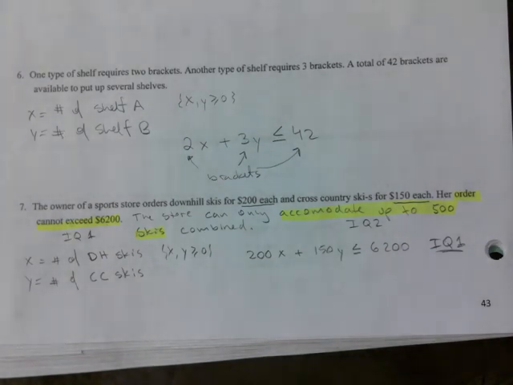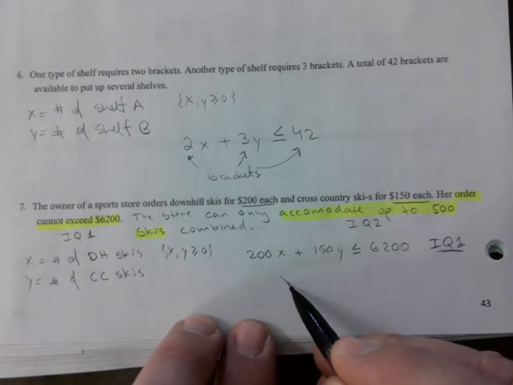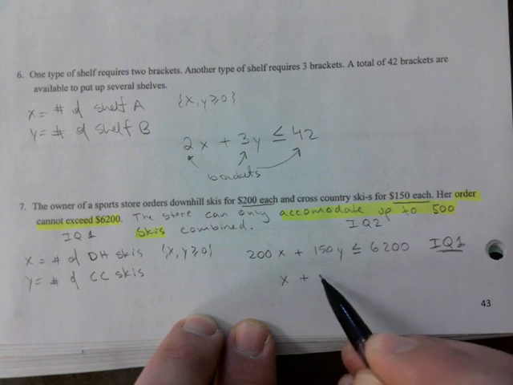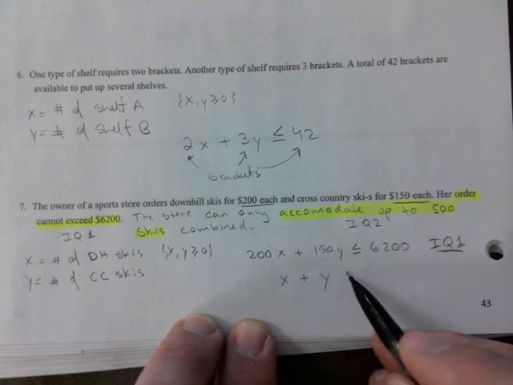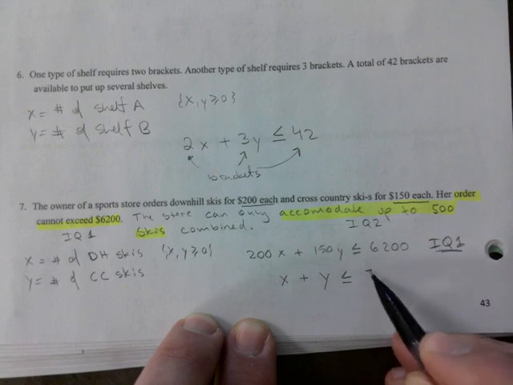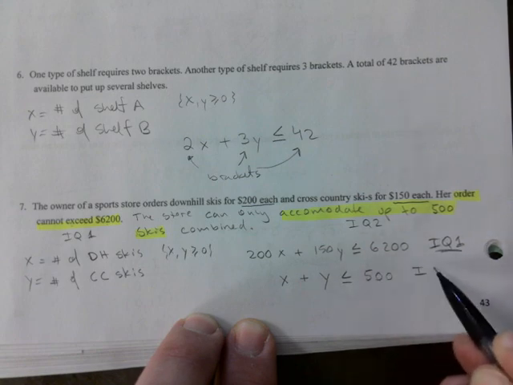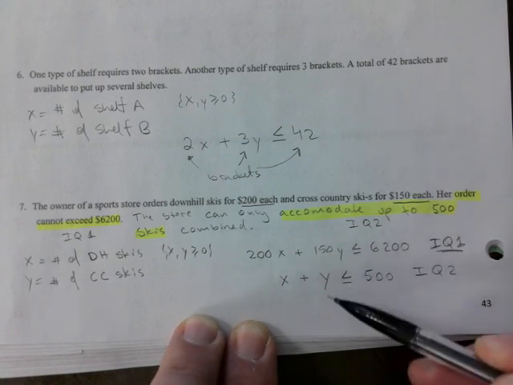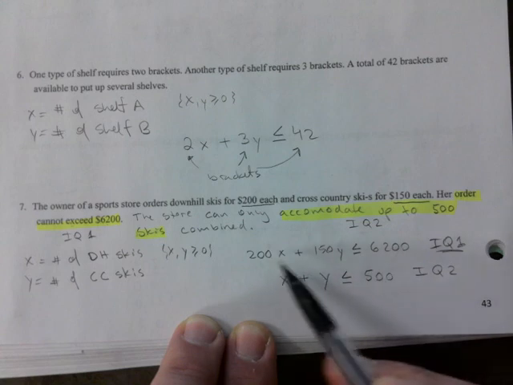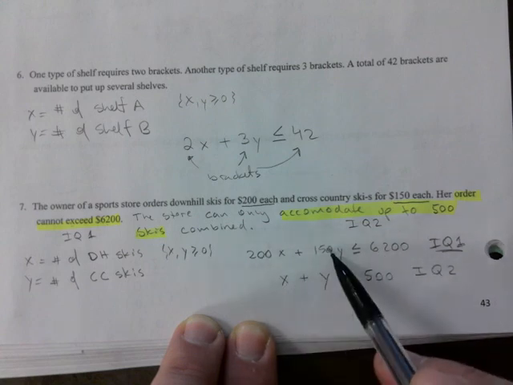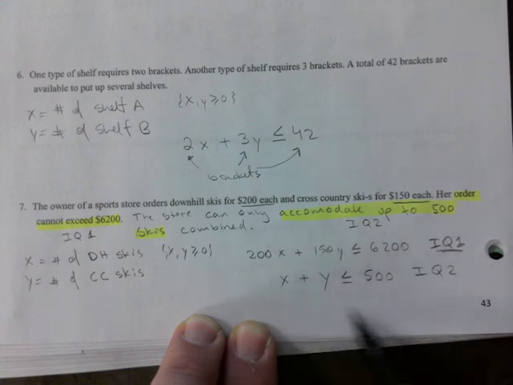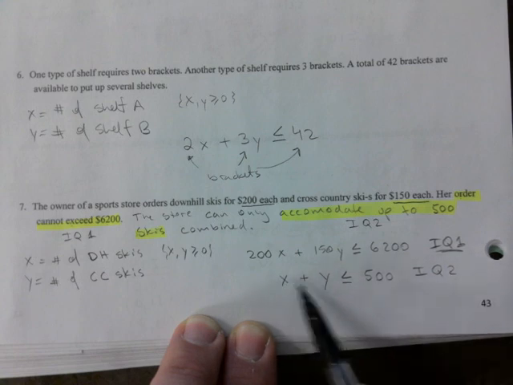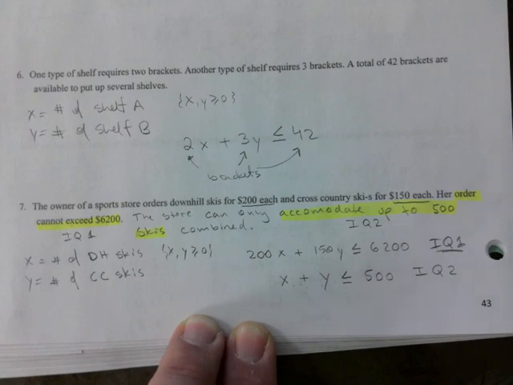There's only so much space, so here you would just talk about the skis. The number of them combined has to be less than or equal to 500. This is inequality number 2. I just added that so you could see the difference. What does one that talks about money look like? Dollars, dollars, dollars. What does one look like if it's just a number of items produced? Then it's just one, like that.